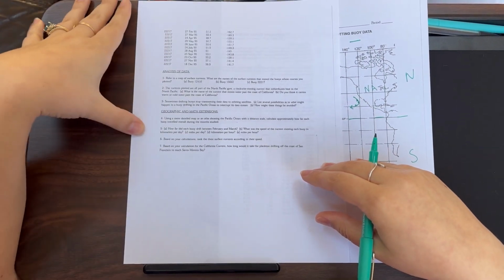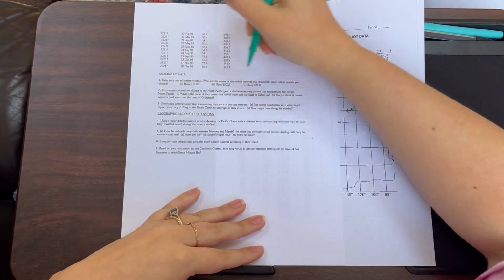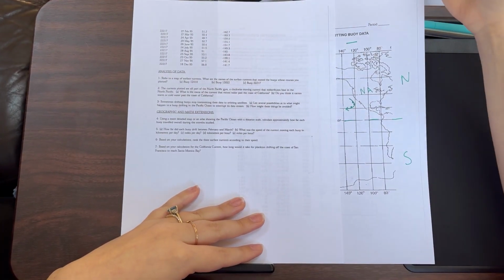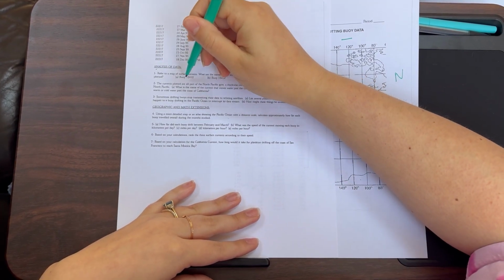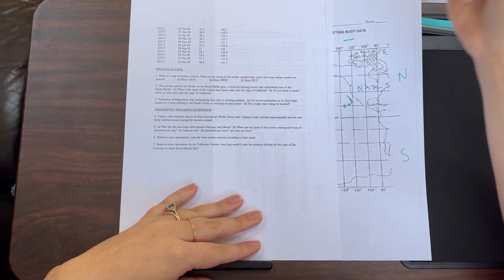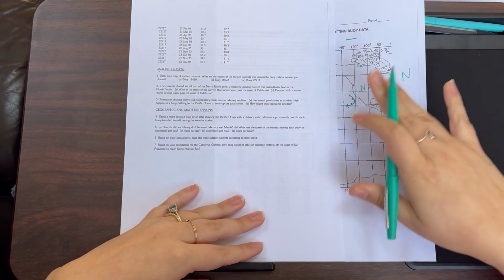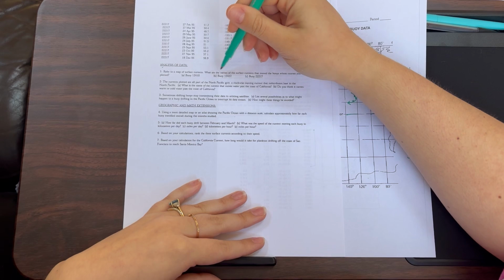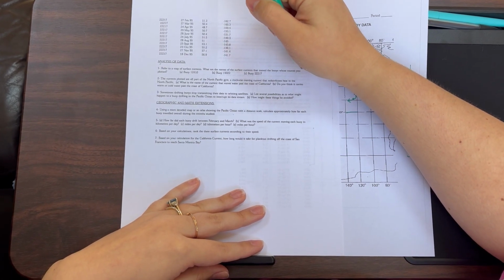So we have our analysis questions. I know they say A, B, and C. A, B, and C are just the 3 parts that you need to answer. So for question number 1, you have 3 things that you need to answer. For question number 1, it's going to be refer to the map, what you just graphed, and find the names of the currents which buoys are moving.